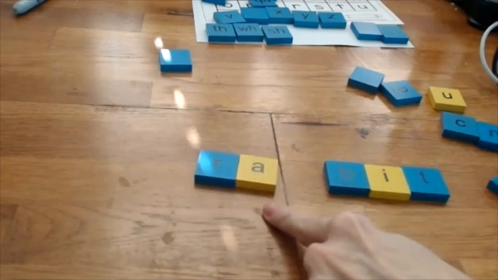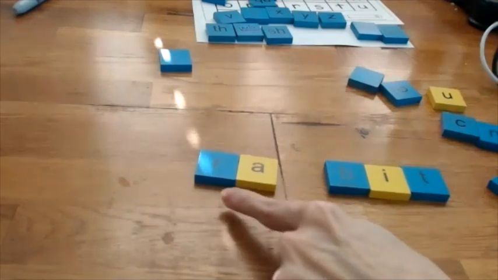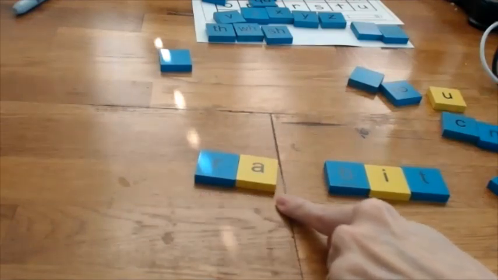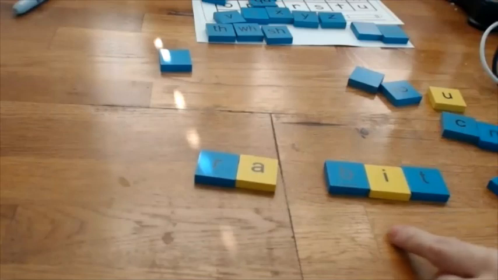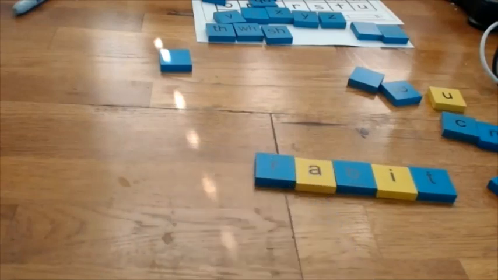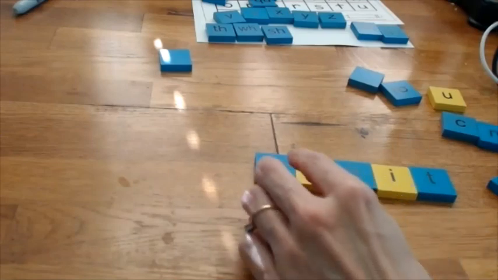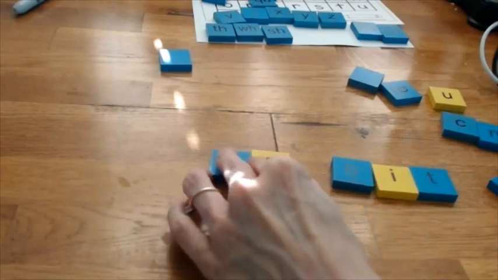Open or closed? Open. So this would say Ra. This would say Ray, and this would say Bit. So if I put it together, Rabbit. But I wanted to say Rabbit. So this is how I do that. I have to close in the syllable.